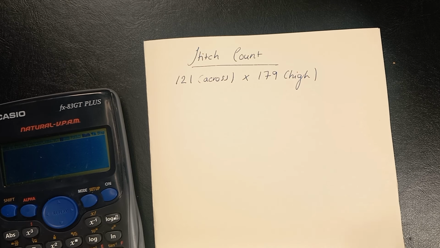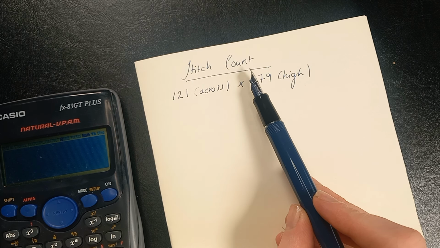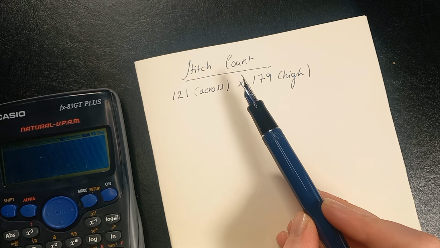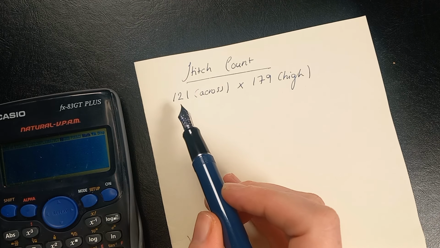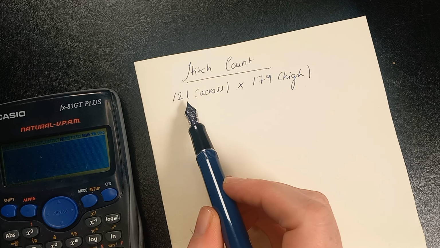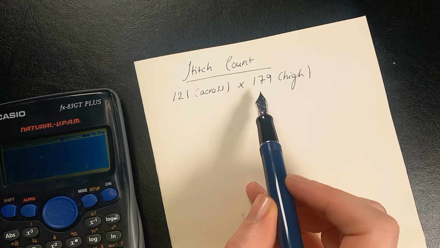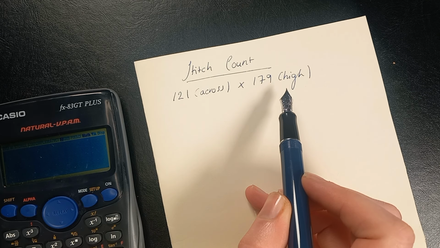Now there are online calculators that you can use and they're really, really handy, but if you want to do it by hand, it's really very simple, and I'm just going to show you now. So the first thing we need is our stitch count, and where are we going to get that? Well, we're going to get that on the chart. I have never come across a cross-stitch chart that doesn't give us our stitch count. So this particular chart that I'm just showing you as a sample is 121 stitches across and 179 stitches high. So that's the first thing we need.